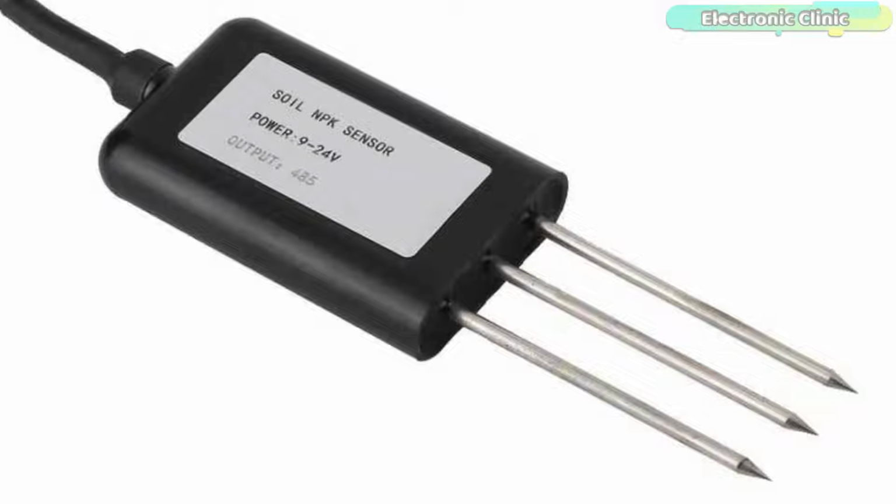The measuring range of the soil NPK sensor is 0 to 1999 milligrams per kg, and the working humidity is from 5 to 95%. The maximum power consumption is less than or equal to 0.15 watt.